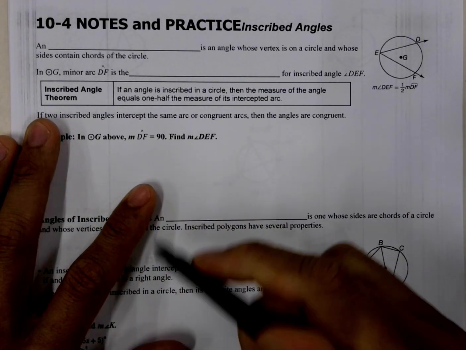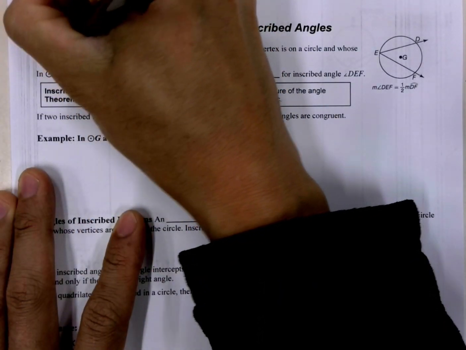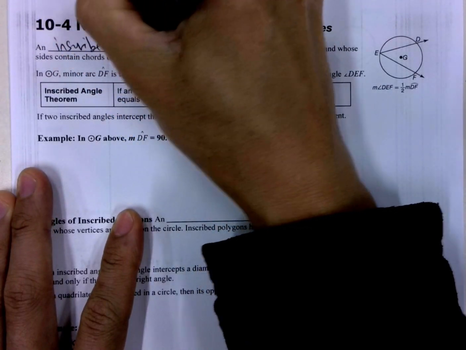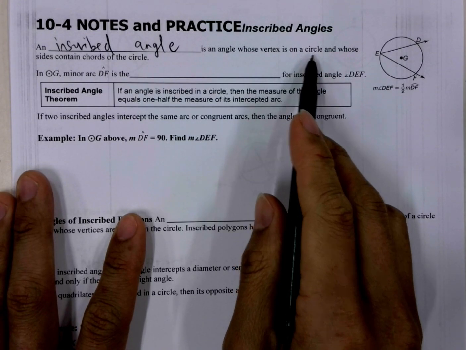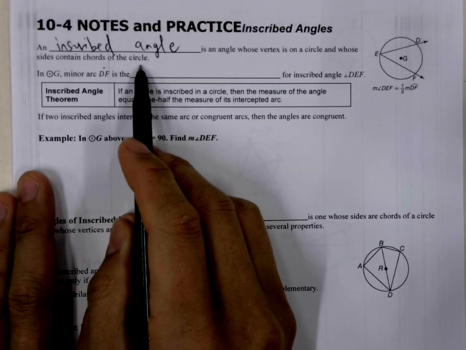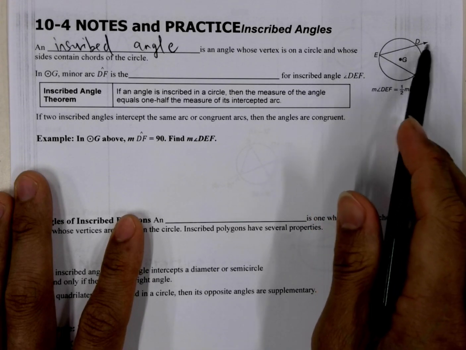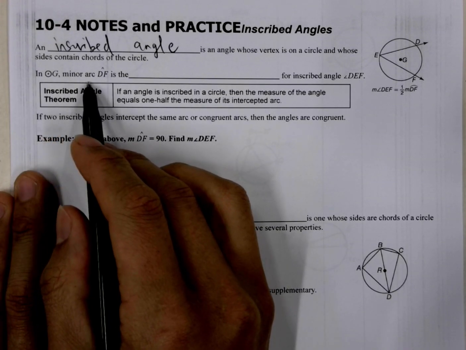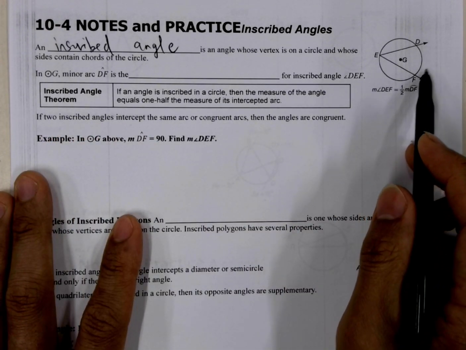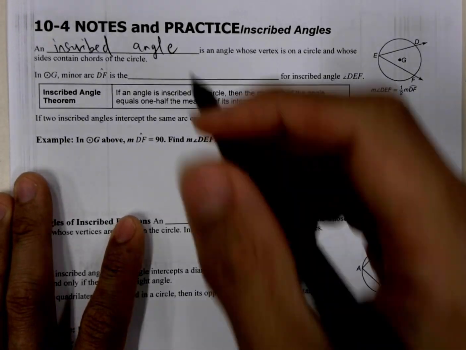Chapter 10.4, we have inscribed angles. An inscribed angle is an angle whose vertex is on a circle and whose sides are chords of the circle. So in this case here, E is the vertex of the inscribed angle. It's on the circle, and ED is a chord and EF is a chord. In circle G, minor arc DF is the intercepted arc.